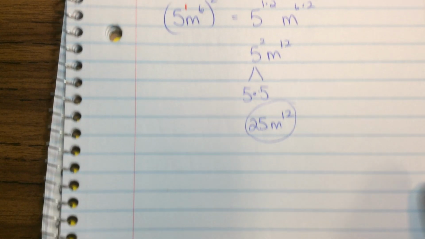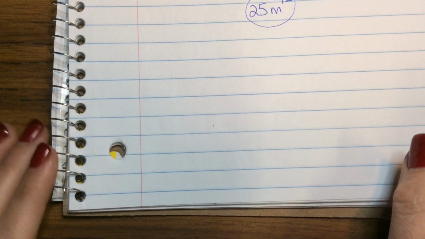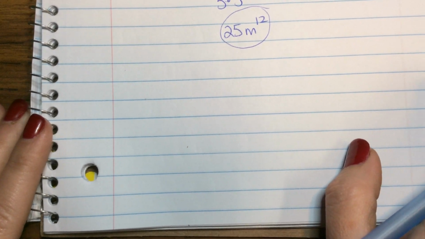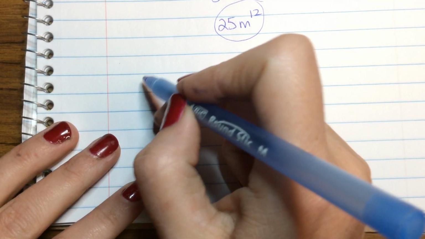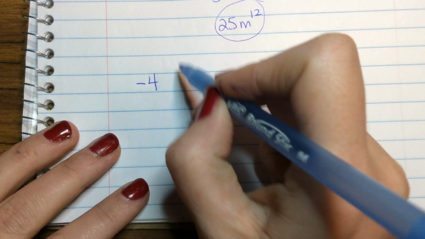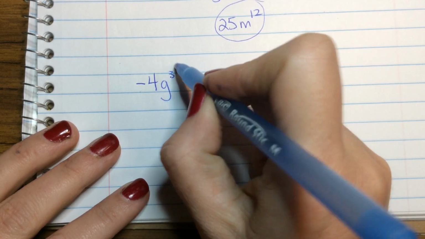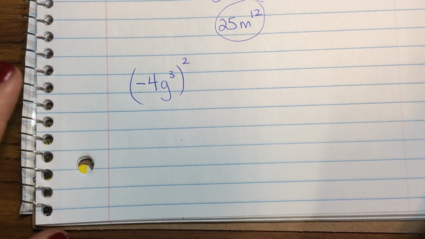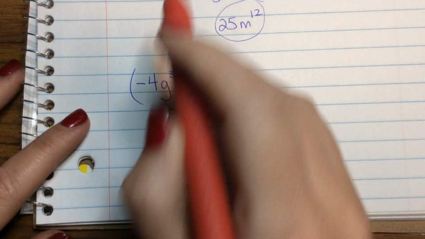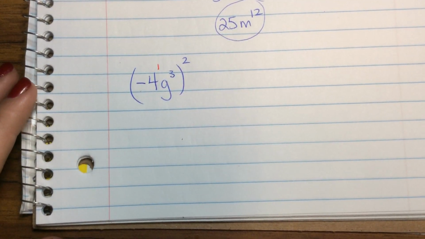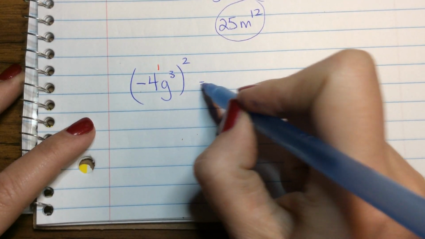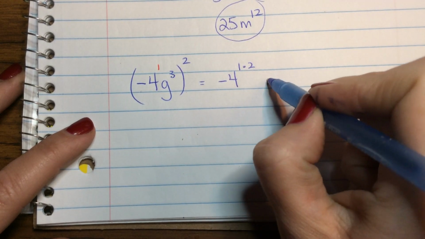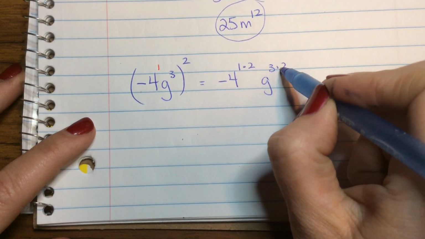Let's try another one. Don't forget, anytime you feel like we're going too fast, just pause the video and rewind it. Let's see. Let's make a negative here. Let's make a negative 4 g to the 3rd. And let's square it. All right, so we're going to fill in our 1. So we're going to keep the base. So we're going to have negative 4 and then 1 times 2. Then we're going to have g and then 3 times 2.